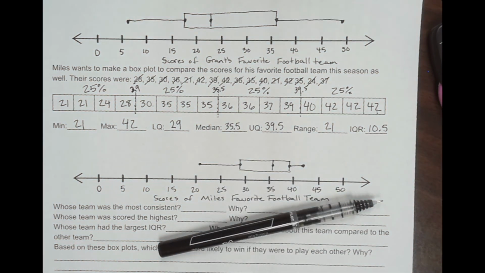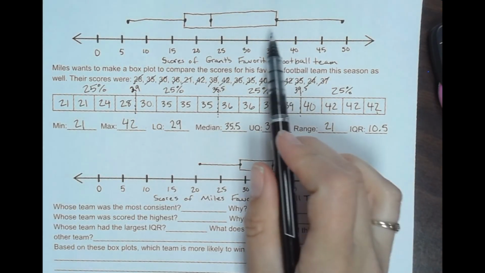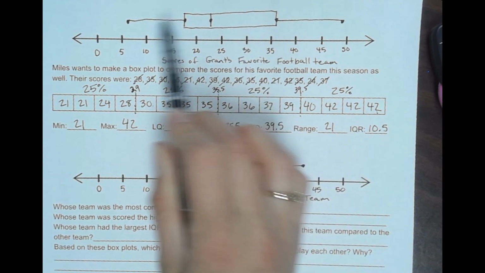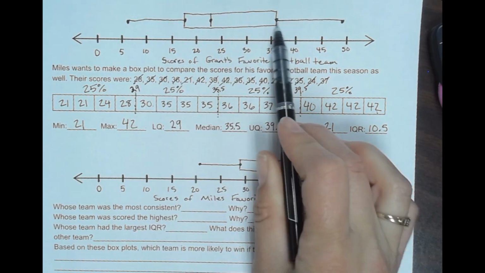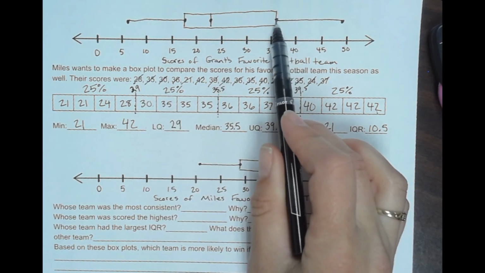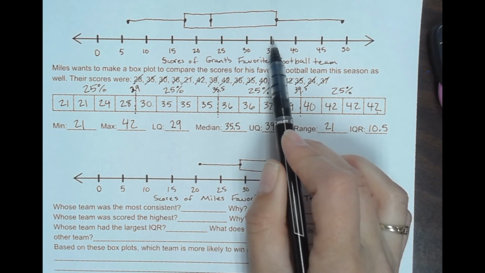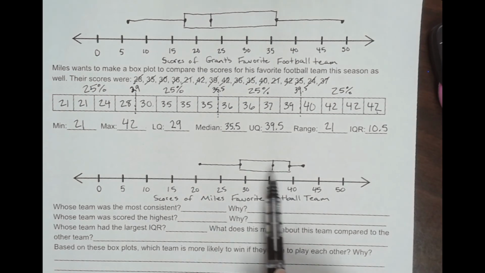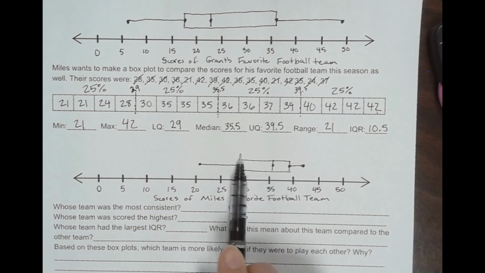Okay, another one we could say is that 75%, look what I'm doing, 25, 50, 75, so 3/4 of his data. 75% of Grant's teams scored 35.5 points or lower. Well, I can say that 75% of his scored 29 or higher, because here's a quarter, and here's a quarter. Look at that. That would be 75%. So each one of these represents 25% of the data.